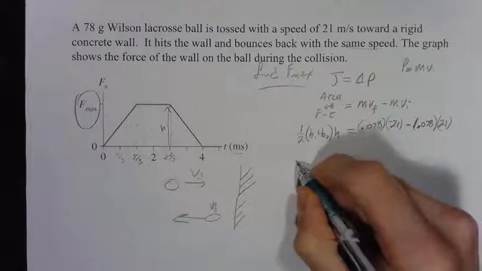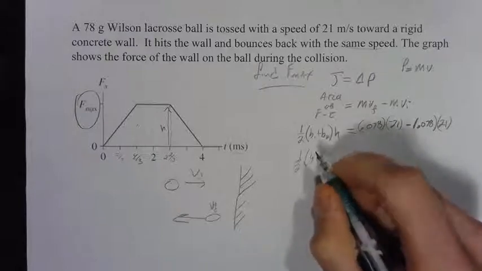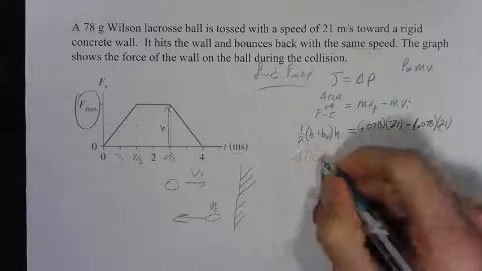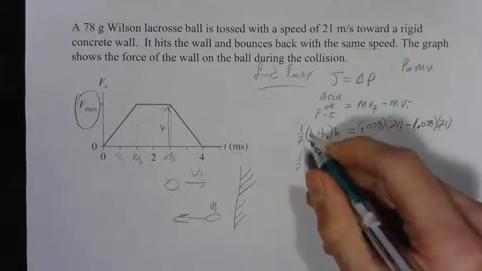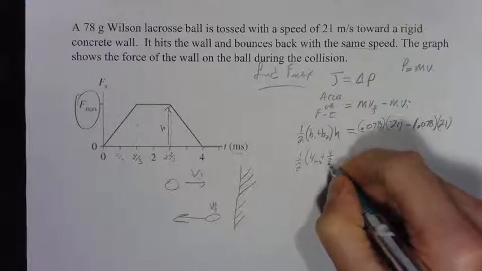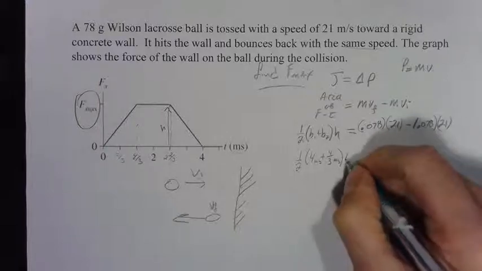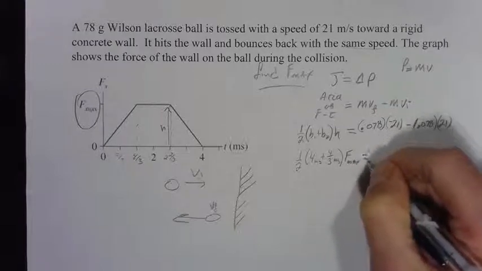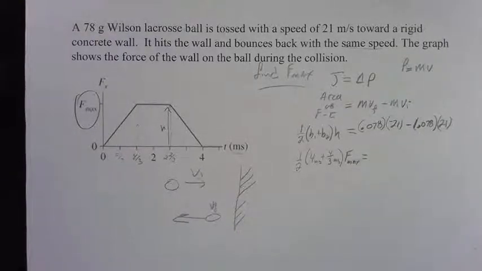So now let's plug in this side. 1/2 base 1 is 4 milliseconds, remember, plus base 2 is 4/3 milliseconds, times the height, which is F max that we're trying to find. Doing some calculations on the top there, we've got 0.078 times 1.